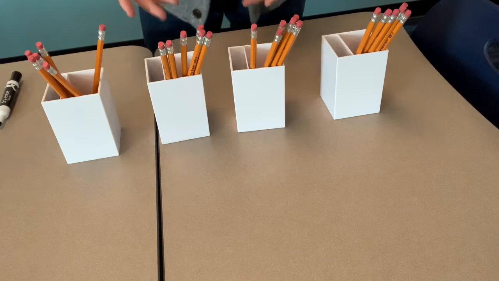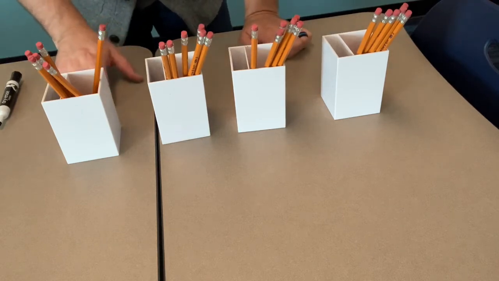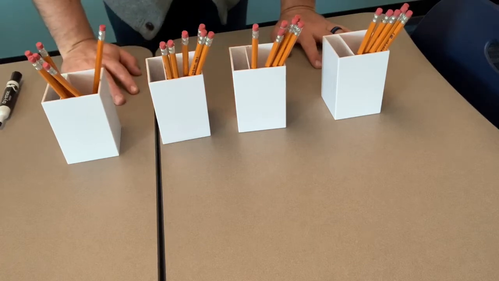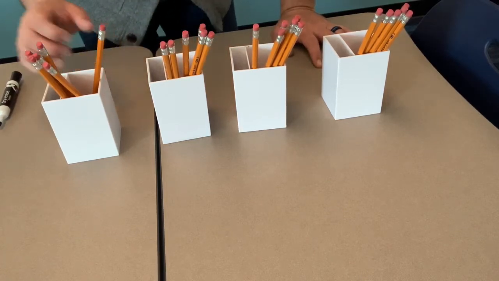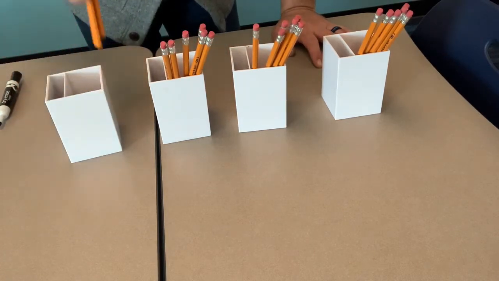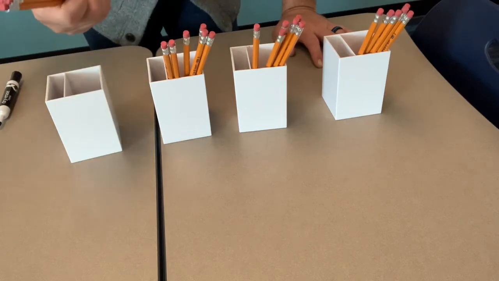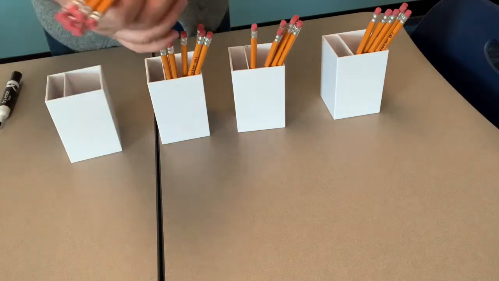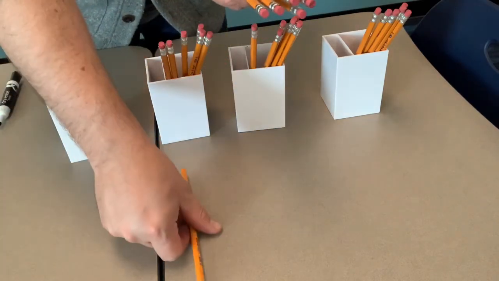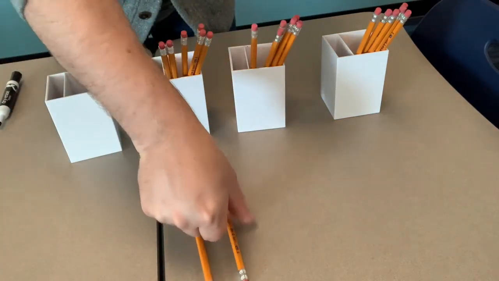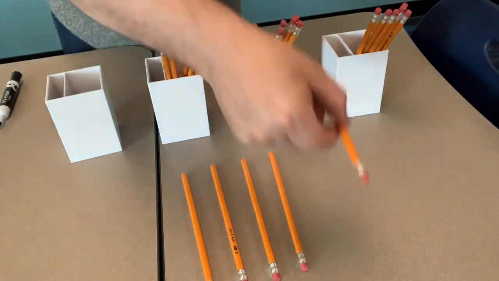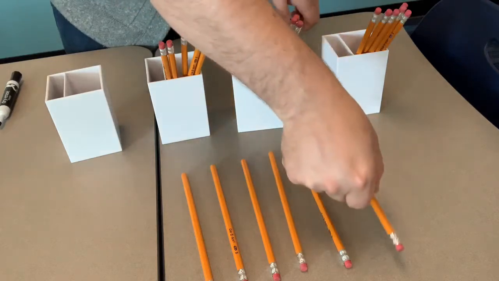All right, so ladies and gents, I had 24 pencils. I divided them equally into 4 equal groups. Now, because these groups are all equal, all I have to do is take one of these groups, see how many are in there, and that's going to give me my answer, my quotient, which is how many things go into each of those equal groups. I've got 1, 2, 3, 4, 5, 6 pencils.